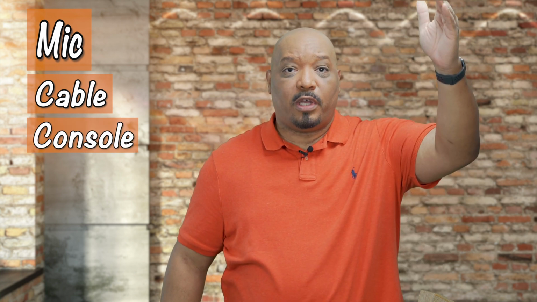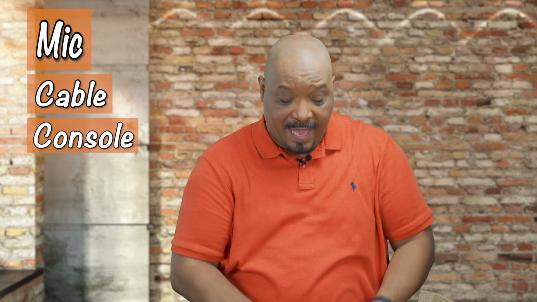And in as much as we have an XLR cable, which input do you think we'll be using? That's right, XLR input. We've already now followed the formula through to the console. Mic, cable, console. XLR output, XLR cable, XLR input, and we're into the console.